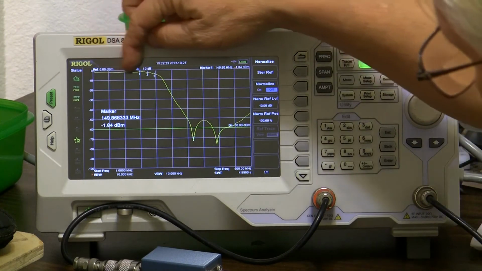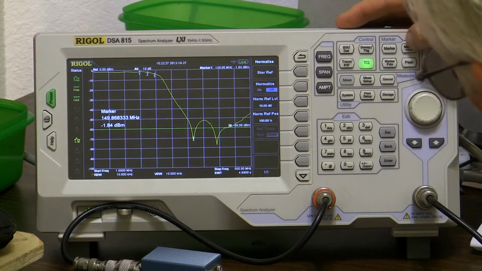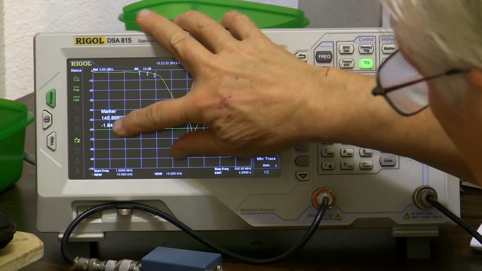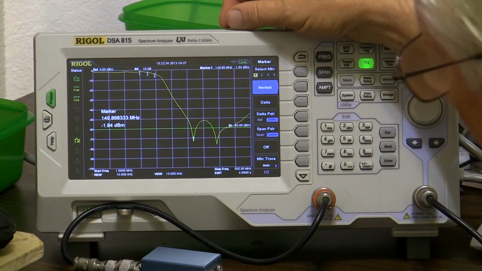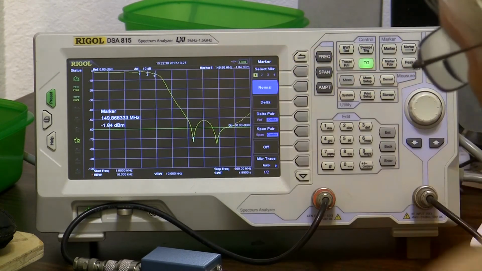As you see, we're down a little bit here. Like a marker 1 is at 1.84 dB down. It's really not down that much, but the combination of ingredients here is making it appear that way.